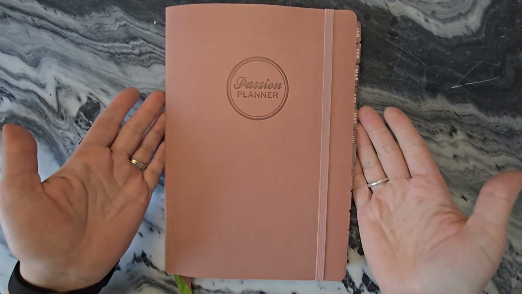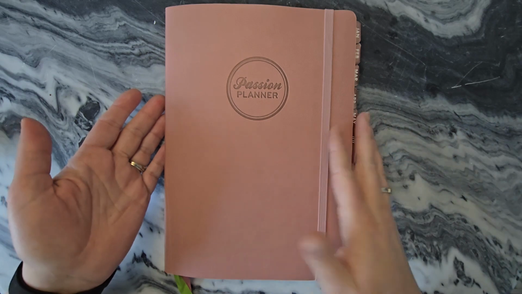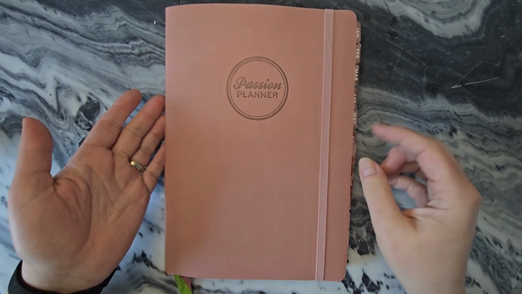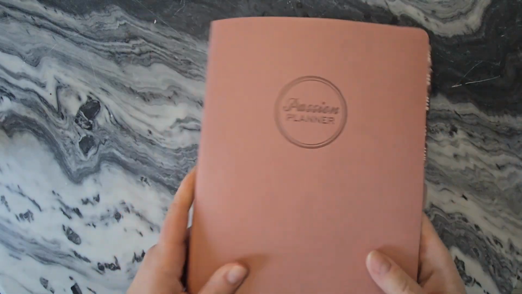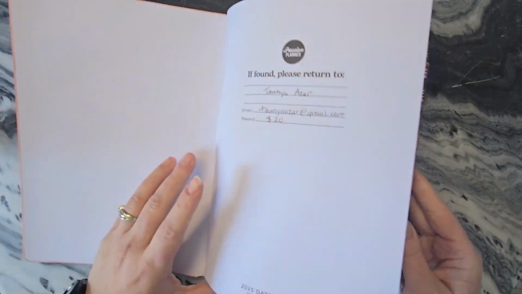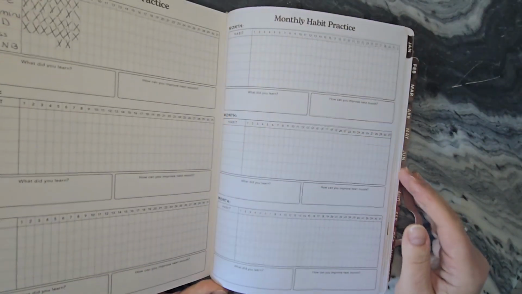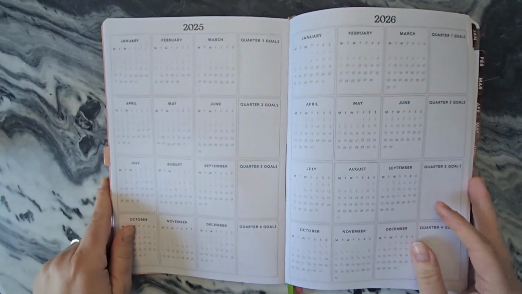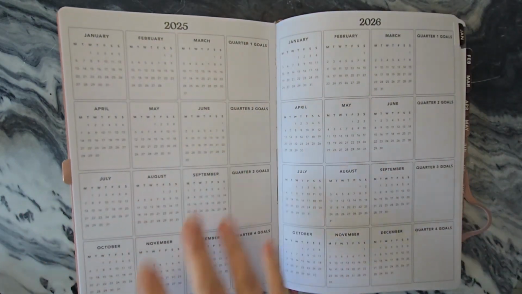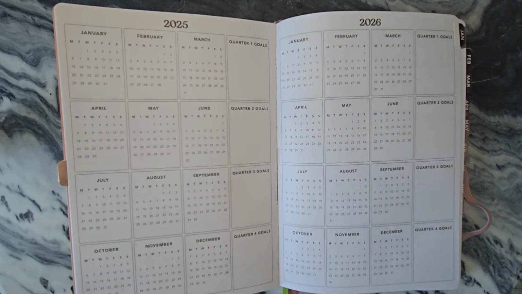So this is my 2025 Passion Planner. It is the medium in the dusty rose color, and these are rose gold tabs that I decided to pair with it. So most planners have some kind of yearly overview page. If you haven't had a chance to look, I already talked about what I'm using these pages for. But this page can be incredibly helpful, but very often I find people just kind of neglect it. They don't really utilize it a whole lot.